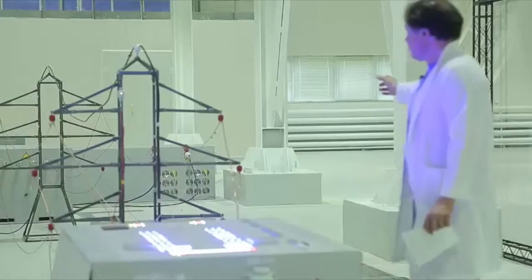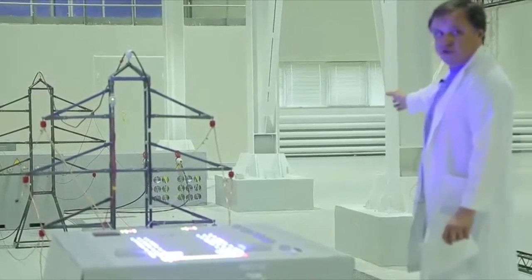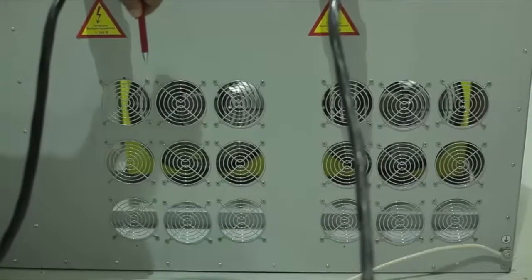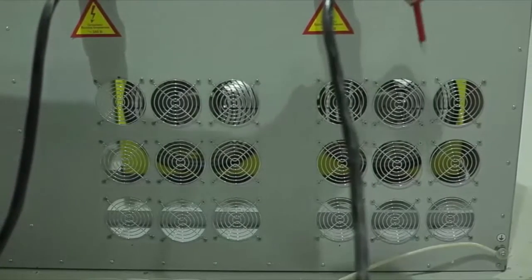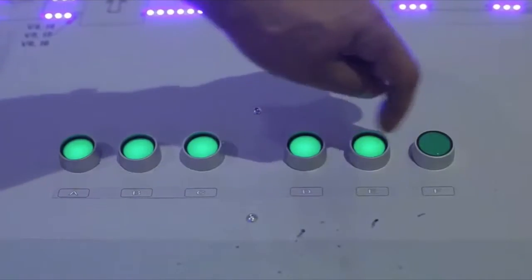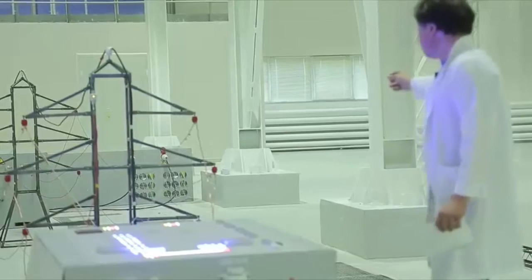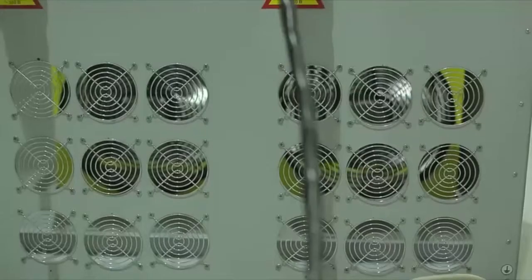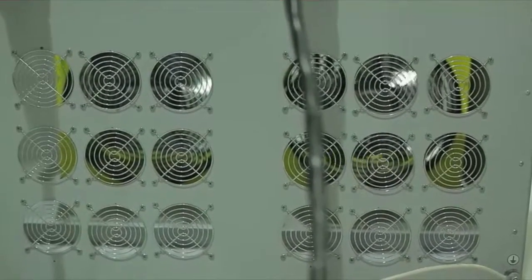Connect load 1 and load 2, such as thermal guns. We observe operation of both loads. With the load being on, we de-energize 3 phases in the line. Because of this action, load 2 is switched off as expected.